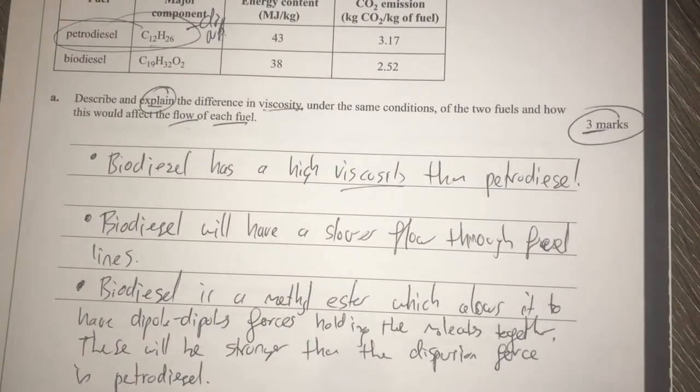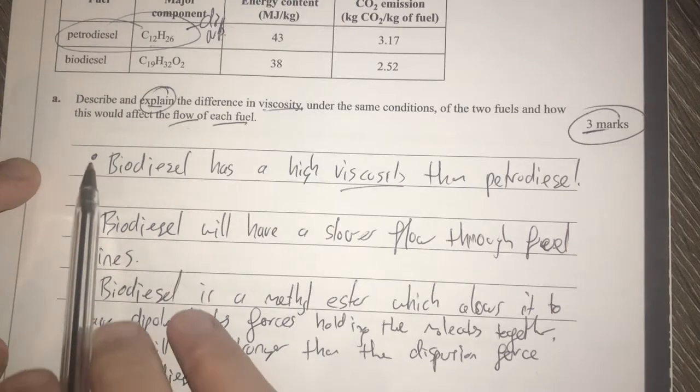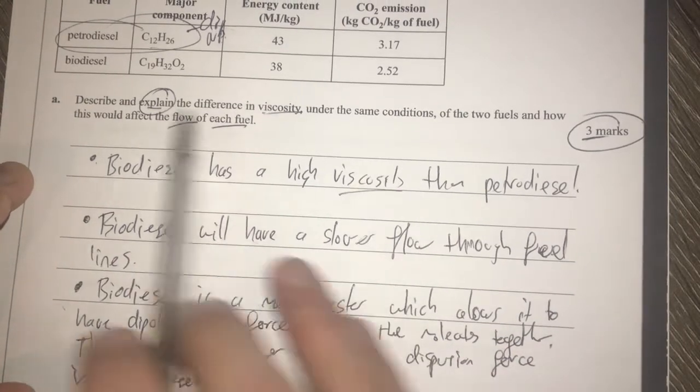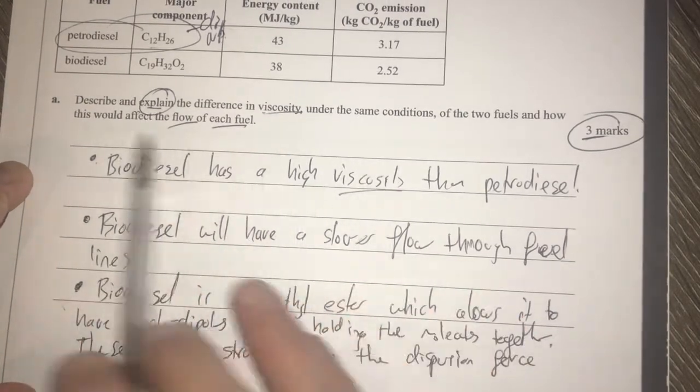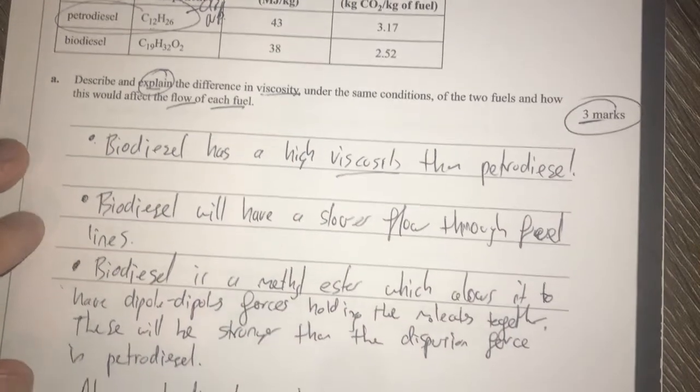That's quite a lot of writing for 3 marks, but realistically, if you get these 3 dot points and break the question down into where those 3 things come from, you're very likely to get your full marks there.